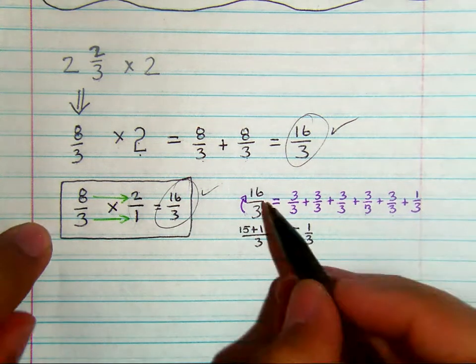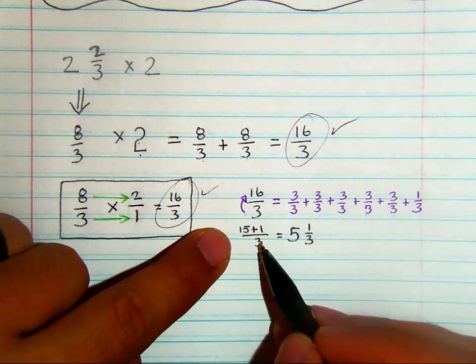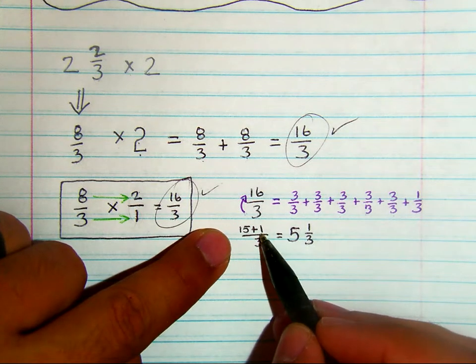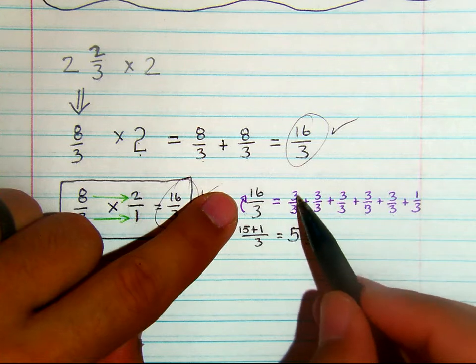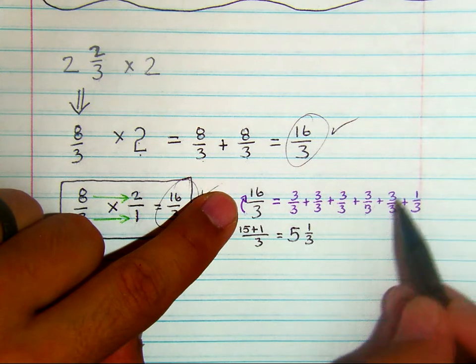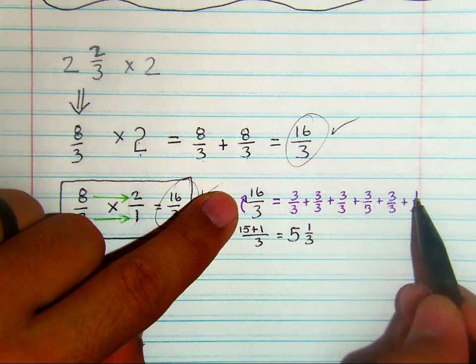Now 16 thirds can also be written as 15 thirds with 1 extra, because each 3 pieces is a whole. So that's 3, 6, 9, 12, 15. 1, 2, 3, 4, 5 wholes with an extra 1/3 at the end.